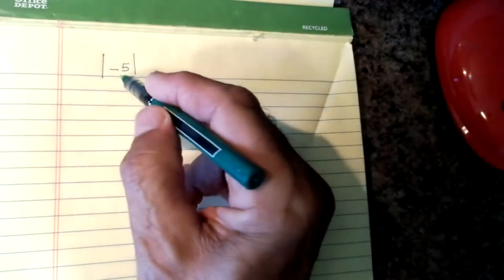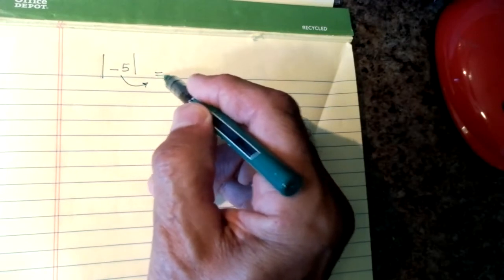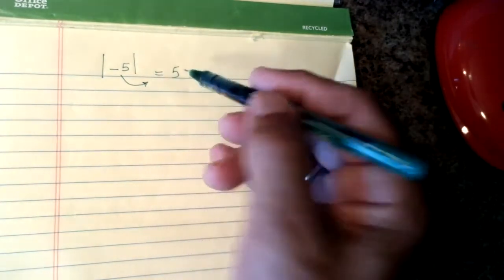this is a symbol for absolute value. It's just two vertical lines on either side of the number. What comes out of the absolute value always has to be positive. Why? Because it's the distance, like 5 feet or 5 miles. And we use the absolute value in case you want to show the direction.